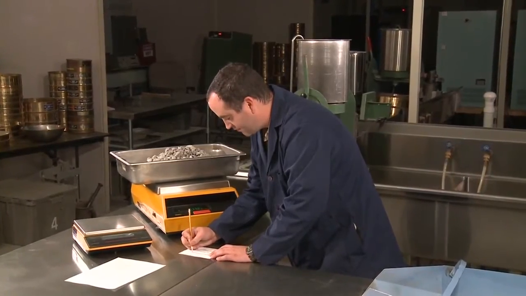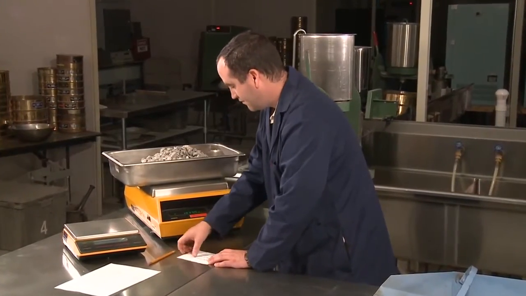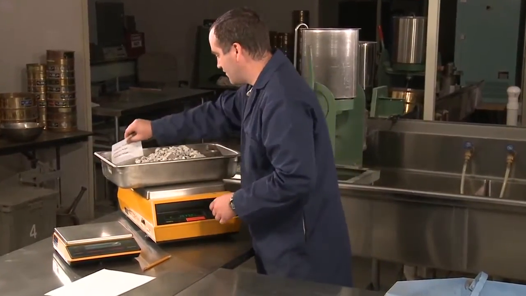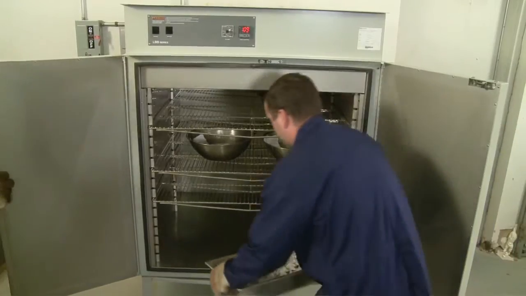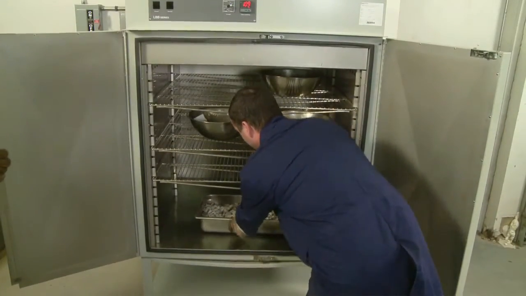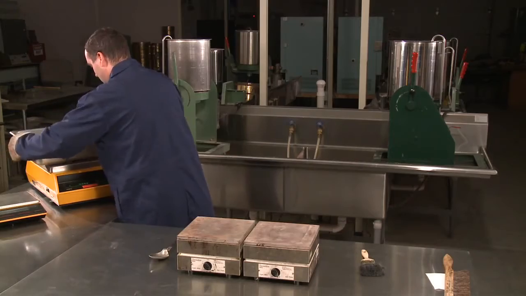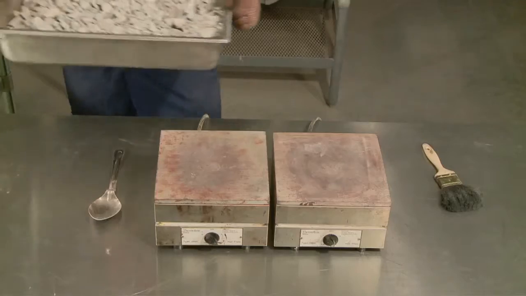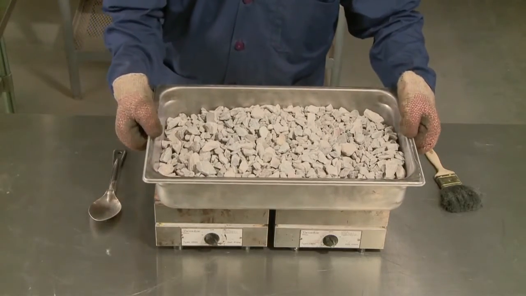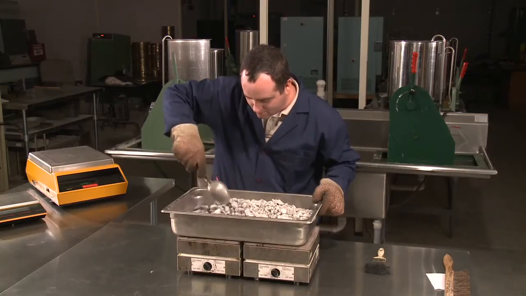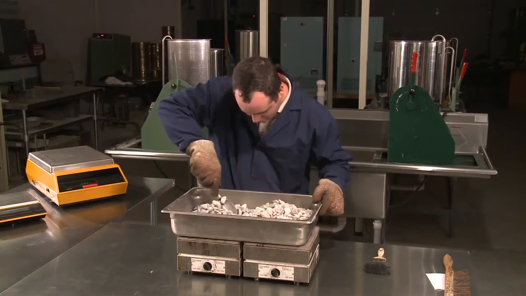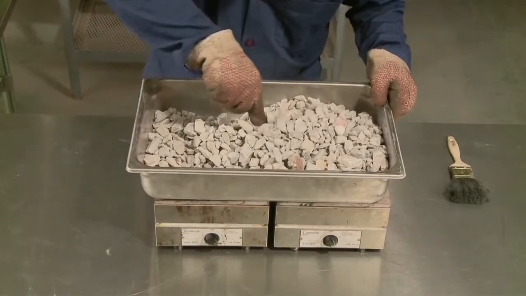Begin by recording the mass of the test sample to the nearest 0.1%. Then dry the sample until further drying will result in less than 0.1% additional loss in mass. If a controlled temperature oven is unavailable, you may use a hot plate, but care must be taken to avoid overheating the sample. If hot plates are used, stir the sample occasionally to evenly distribute the heat.